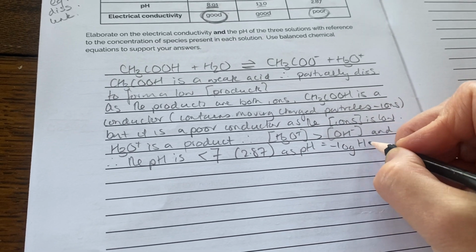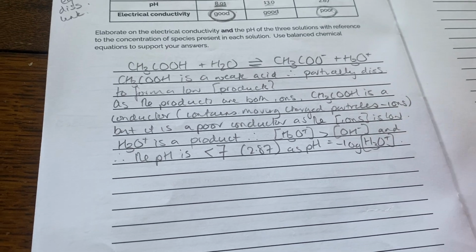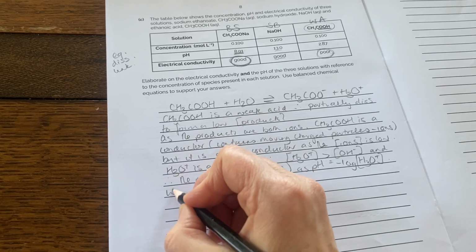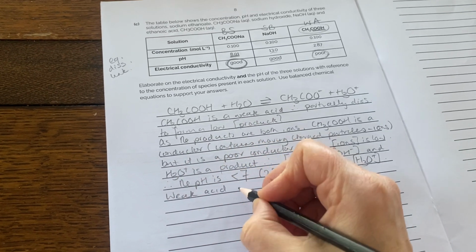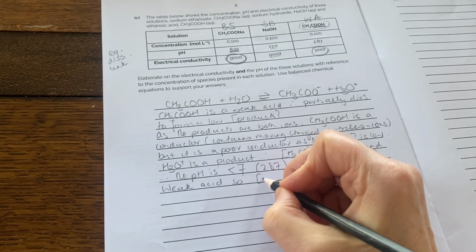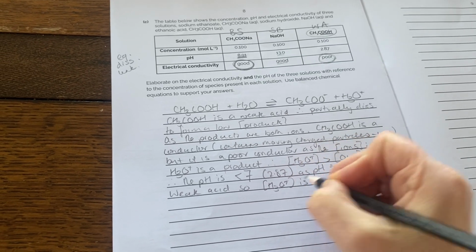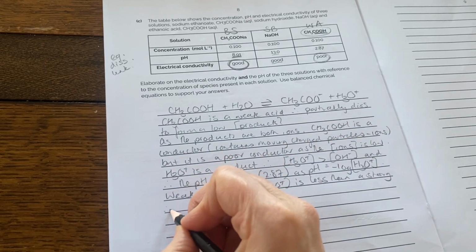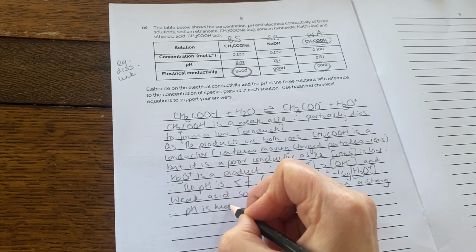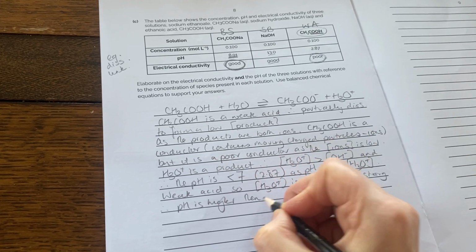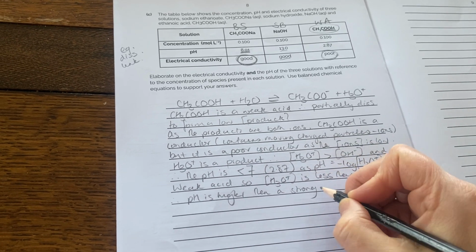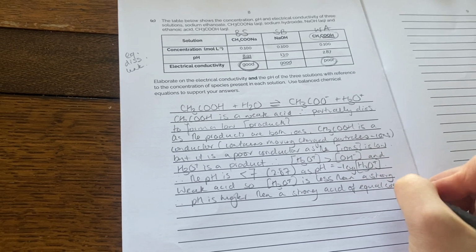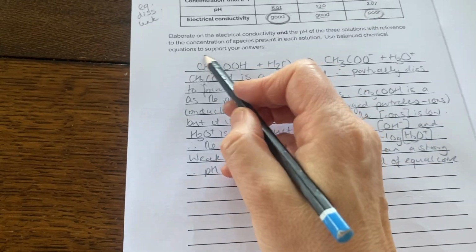Its pH equals negative log of H3O plus. I could put in there, it's a weak acid, so the concentration of H3O plus is less than a strong acid, therefore the pH is higher, but it doesn't really ask for that. But just in case, strong acid of equal concentration. Just in case they ask you that. Okay, that's the first one done.